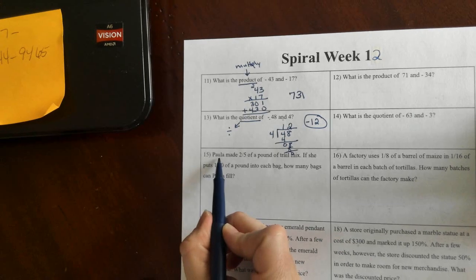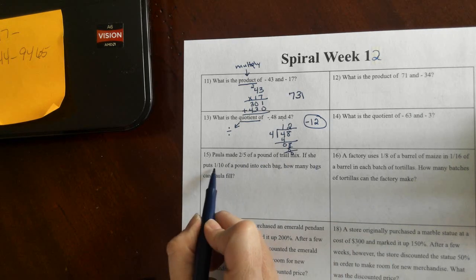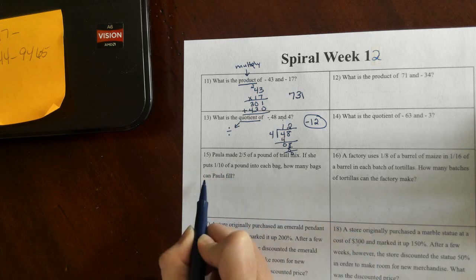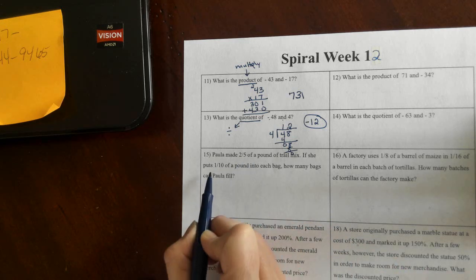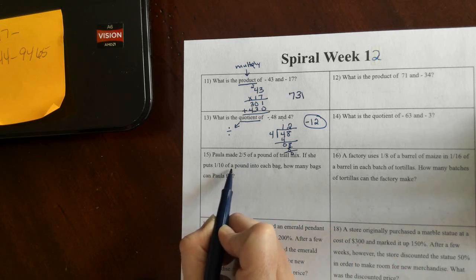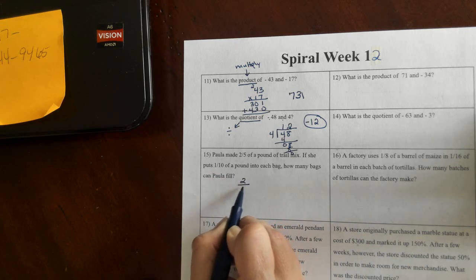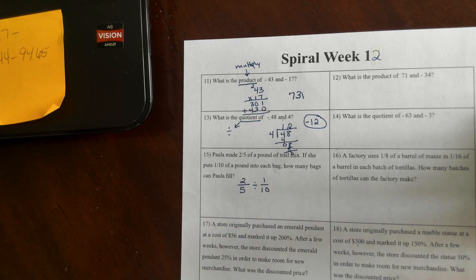For number 15, Paula made 2/5 of a pound of trail mix. If she puts 1/10 of a pound into each bag, how many bags can she fill? So she has 2/5 and she puts 1/10 of a pound into each bag. So we need to divide 2/5 by 1/10.